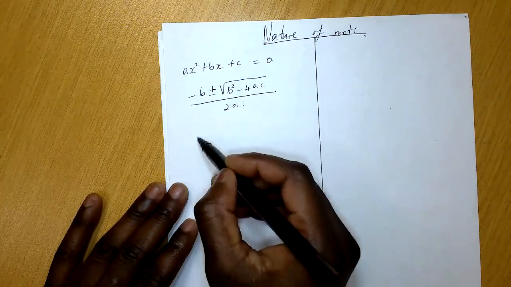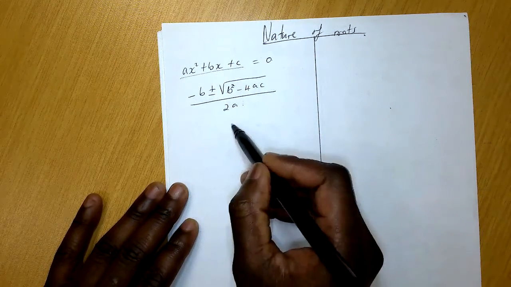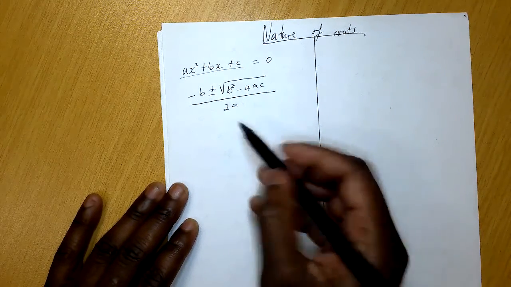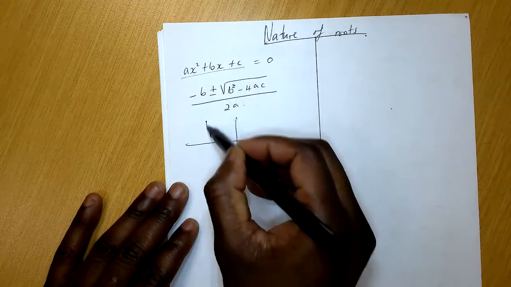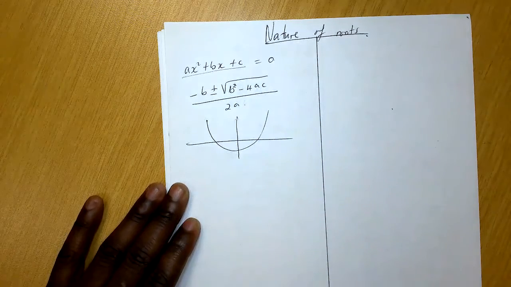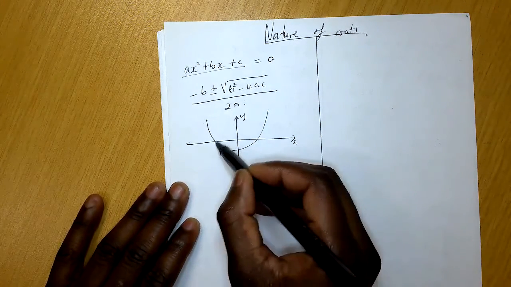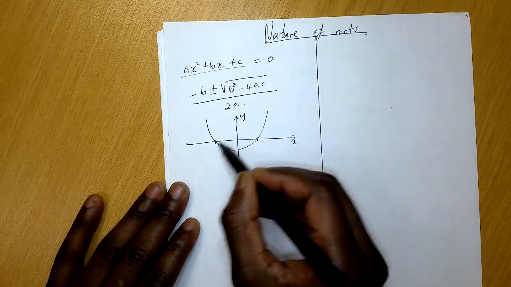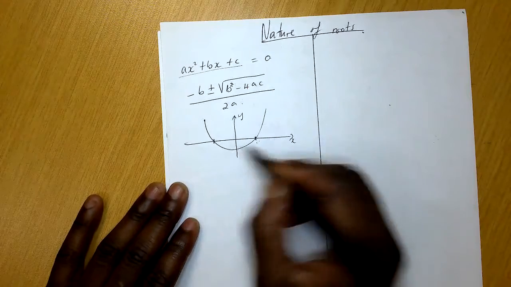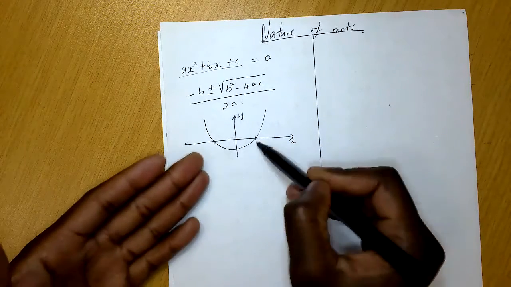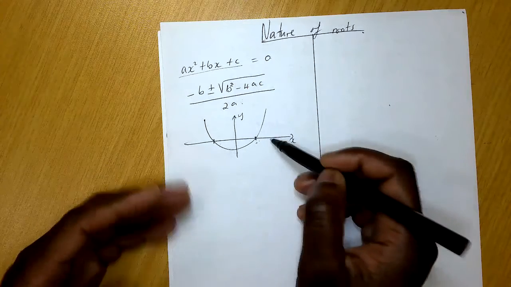You need to understand something here: when you have a trinomial, a quadratic equation, it cuts the x-axis twice. The roots are these values where it crosses the x-axis. So if your graph is like this, it does have roots, it does touch the x-axis.